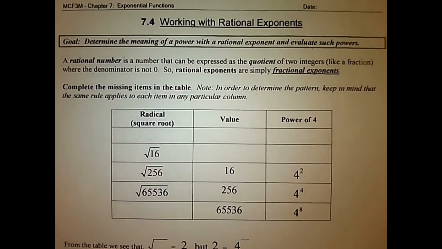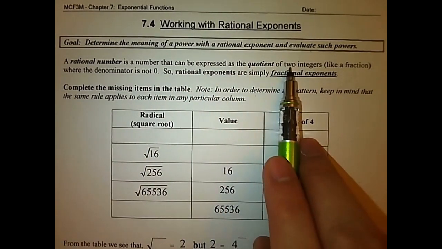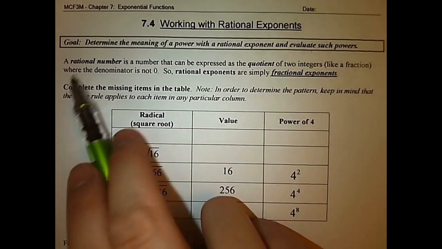Hi everyone, this is going to be your note for 7.4, working with rational exponents. So a rational number is a number that can be expressed as the quotient of two integers, or like a fraction, where the denominator is not 0.